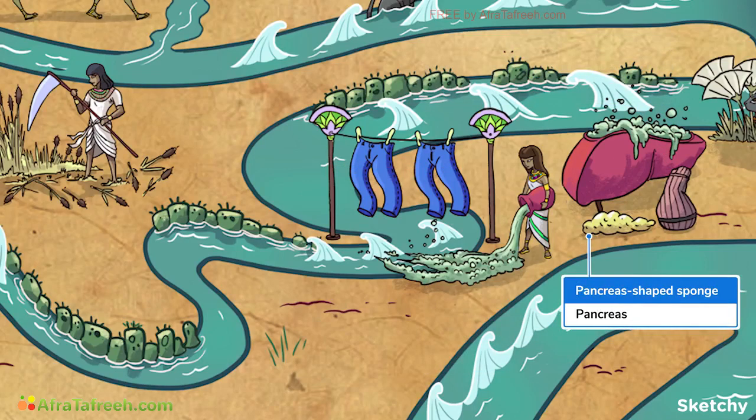And that pancreas-shaped sponge? It's part of the washing or digesting, too. The pancreas releases its exocrine secretions into the bile duct. Pancreatic juices include bicarbonate, which reduces the acidity of chyme, and pancreatic enzymes, which chemically digest all three types of food molecules: lipids, carbohydrates, and proteins. It's a very well-rounded digestive juice.